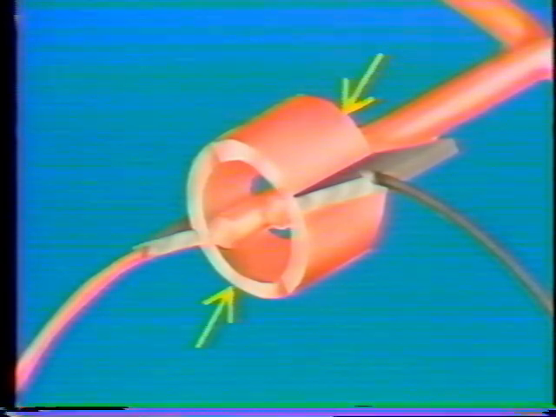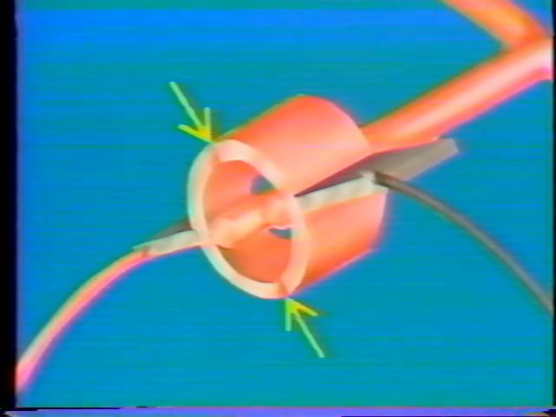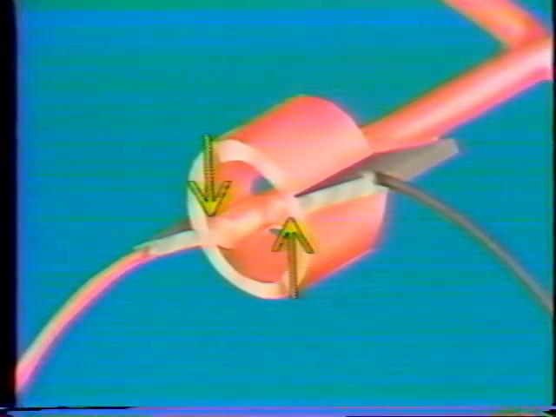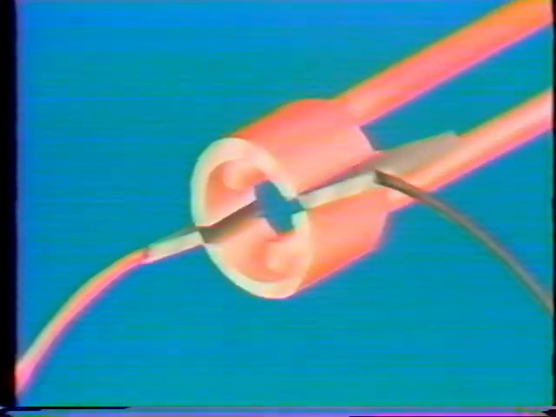Now this commutator is made in two segments, half-cylinder pieces of smooth conducting material. The two segments are separated by insulating material. Each segment of the commutator is permanently connected to one end of the loop, so the commutator rotates as the loop rotates.